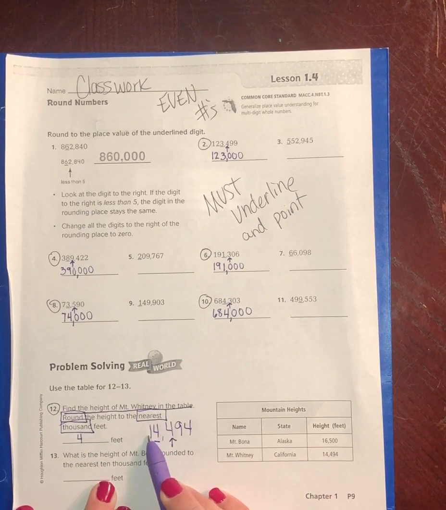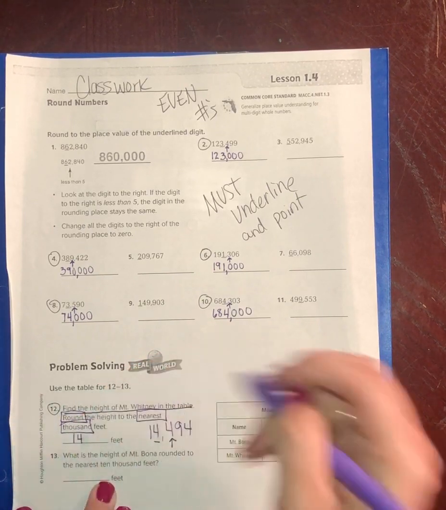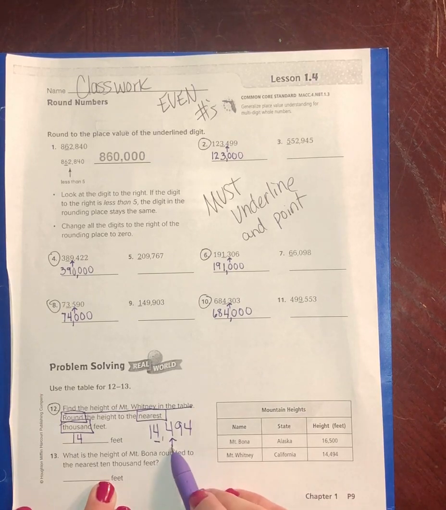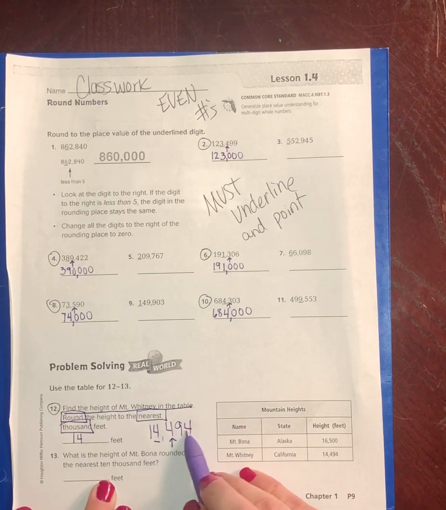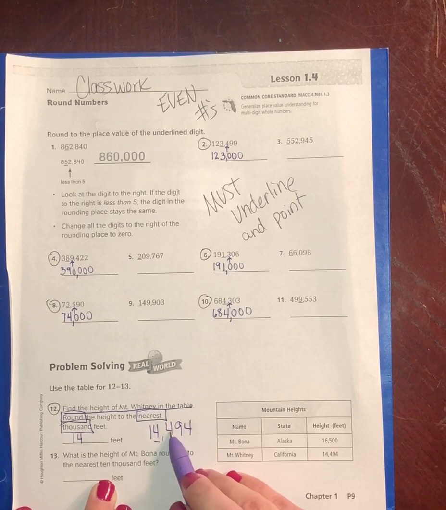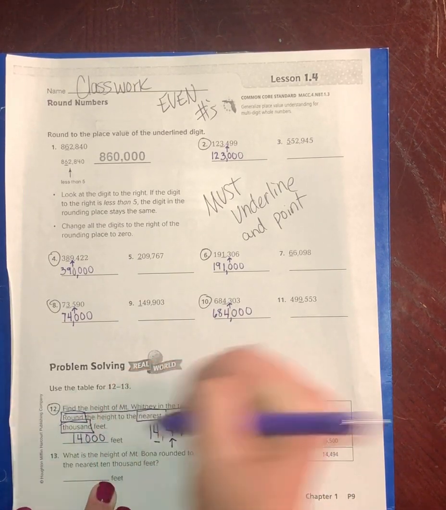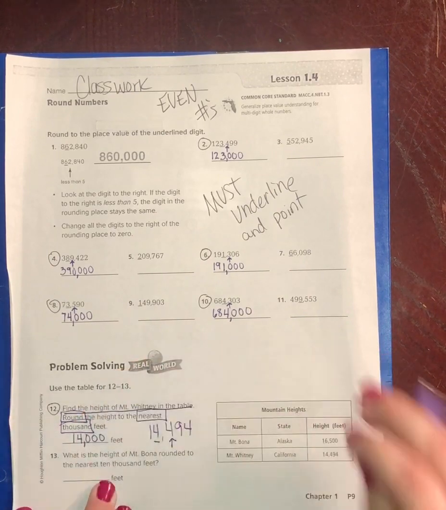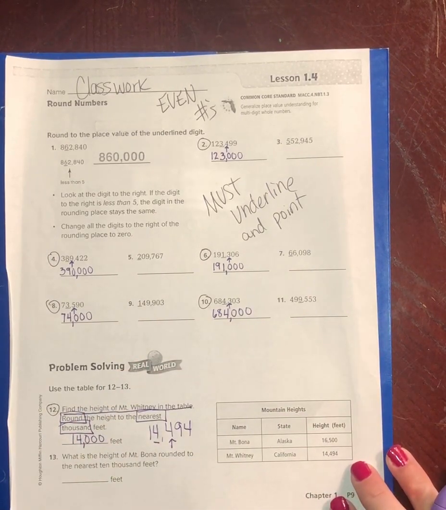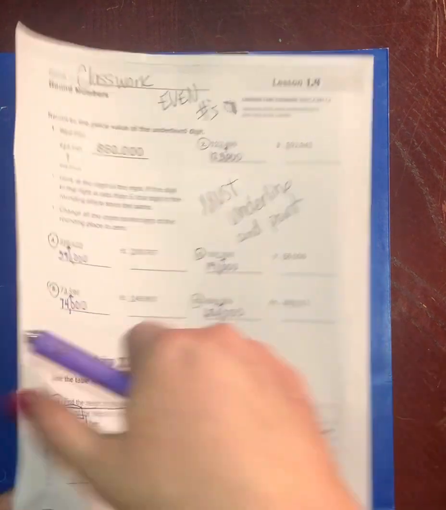Anything to the left of that underlined number also stays the same. And then starting at the arrow, look to the right, zeros in sight. So we always start at the arrow and count 1, 2, 3 place values that turn into zeros. And then we place the comma to show the break in the period. So when we look at number 12, the answer is 14,000 feet.